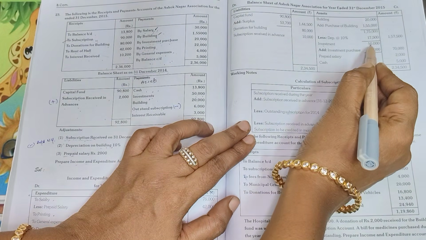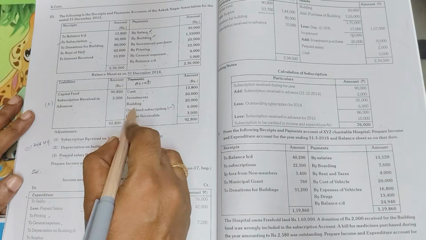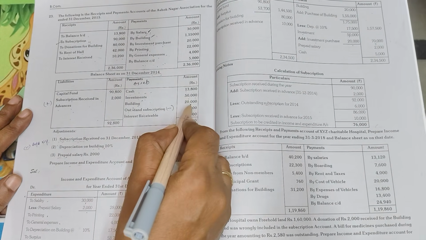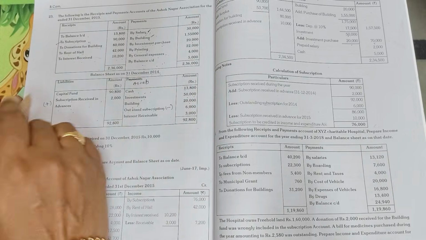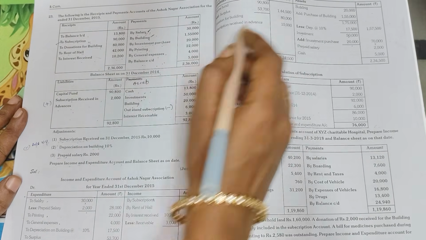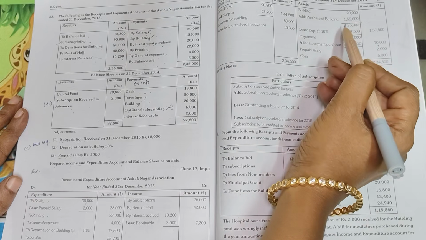Investment last year 50,000. This year we purchased 20,000. Total 70,000. Next, coming to building. Last year we have building value 20,000 and this year we purchased 1,55,000 worth building. So 20 plus 1,55,000. How much? 1,75,000 building cost is there.